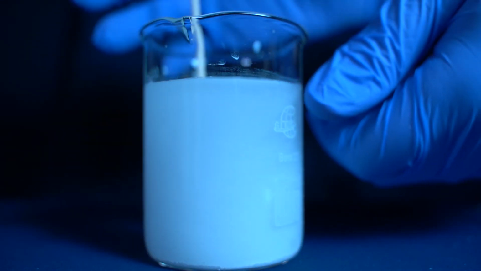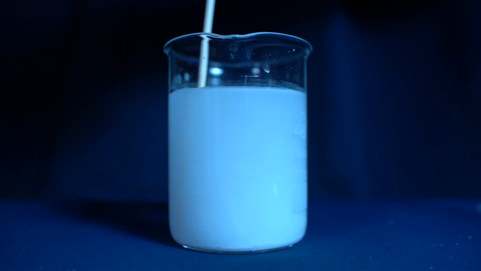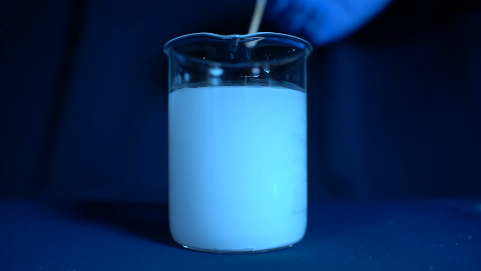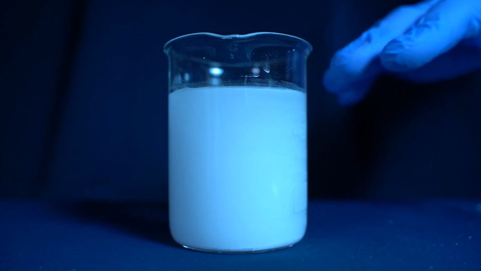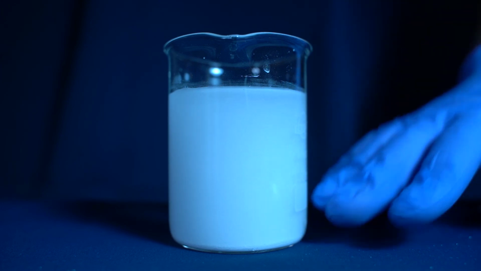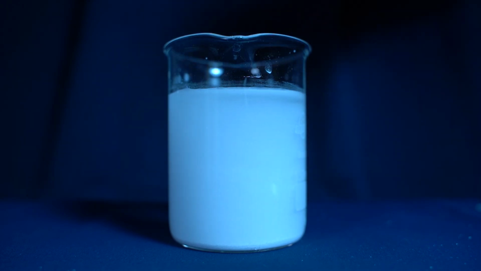Now I just want to clarify that it is not dissolving, but since I'm mixing it, it's being evenly distributed. But if I let this sit again for another day or two, all that precipitate will settle to the bottom because it will not dissolve in the water. And that's what a precipitate is.